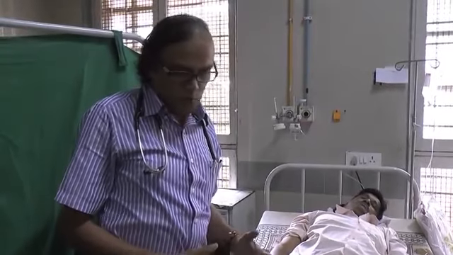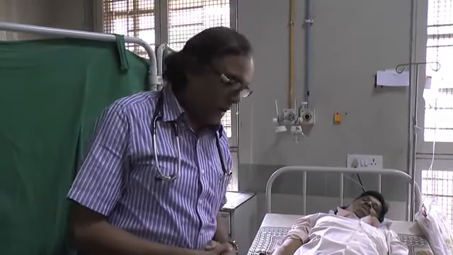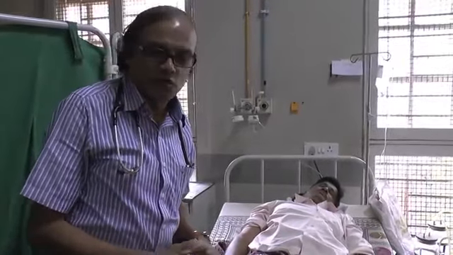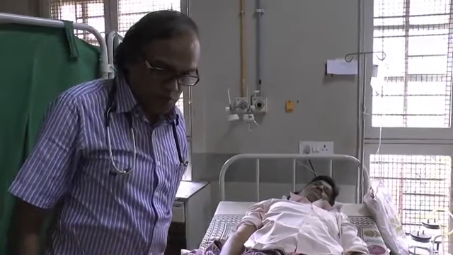Today we'll do examination of the motor system. Like this gentleman has come with complaints of sudden onset loss of power in the lower limbs. So we have to know what is causing loss of power in the lower limbs. We'll do a motor examination to know what kind of paralysis this is and where the lesion is. So how do we proceed with the examination?